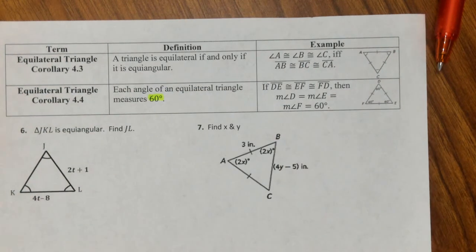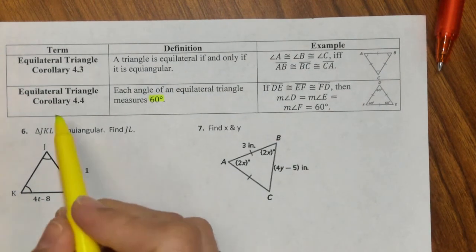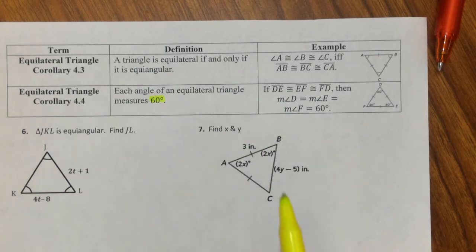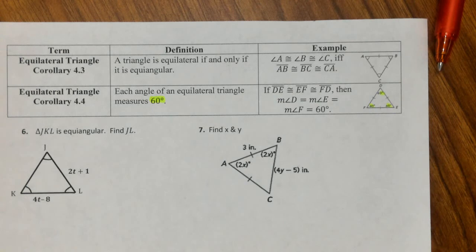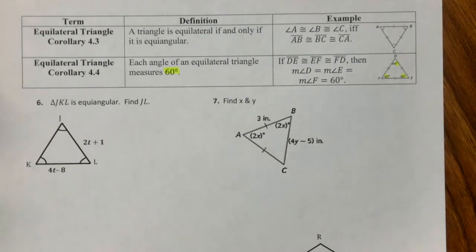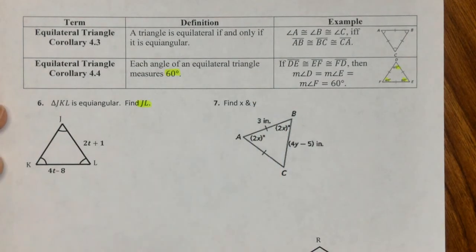The equilateral triangle corollary for 4.4 is telling you that not only are all angles congruent, but all three of your angles are going to be 60 degrees always. Every single equilateral triangle, all three angles are 60 degrees, no matter how big or small it gets. So that's going to be a new magic number that you want to remember. Anytime that we have to solve for something, we can just set it equal to that 60 degrees. Okay? So the first problem here, we're going to be finding the length of JL.